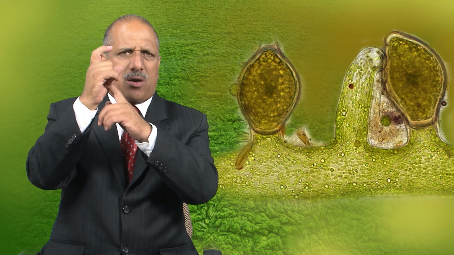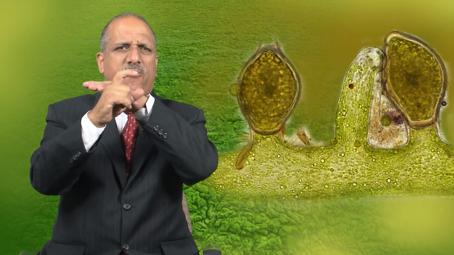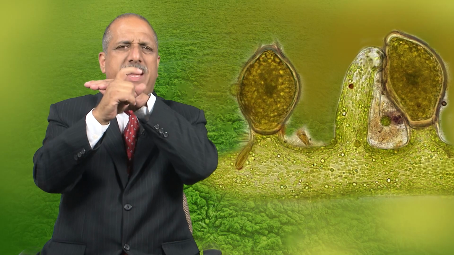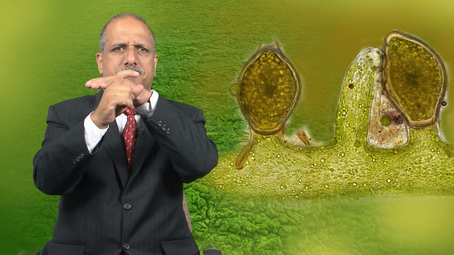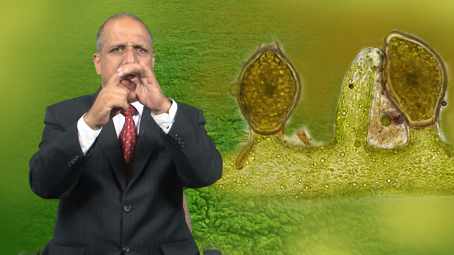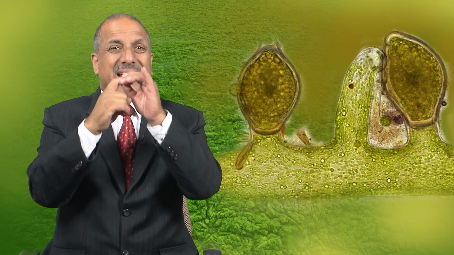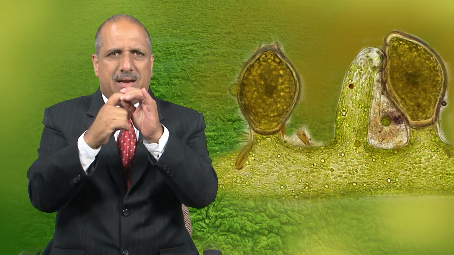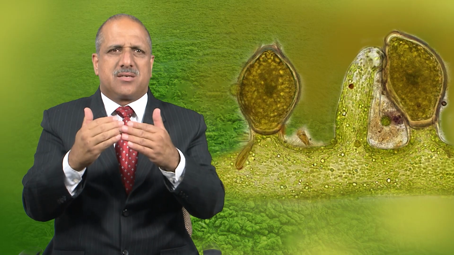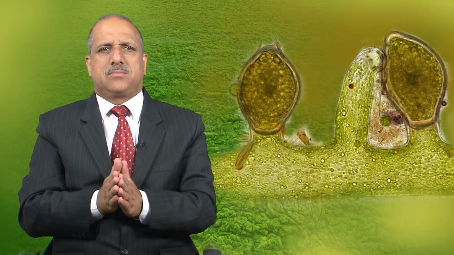A large number of chromatophores and nuclei accumulate in this region, and this curved part is then cut off from the rest of the filament by a septum. The nuclei present in this region divide endomitotically, and then the protoplast divides to form uninucleated segments.